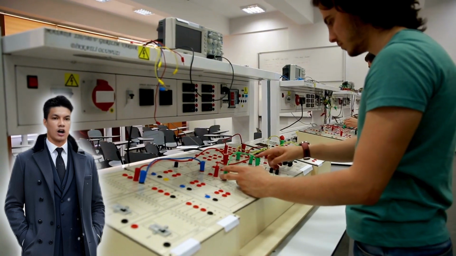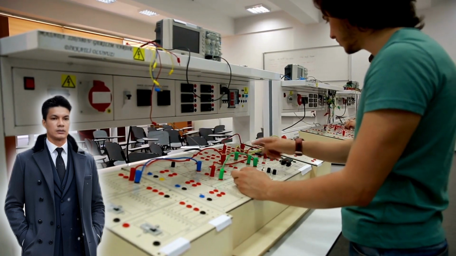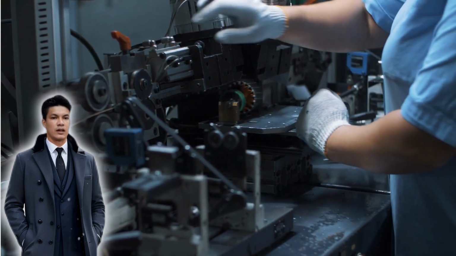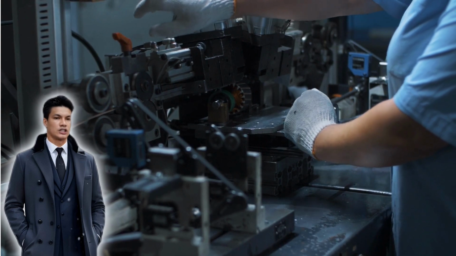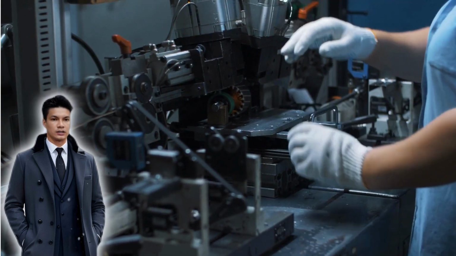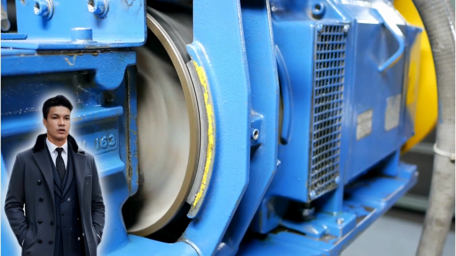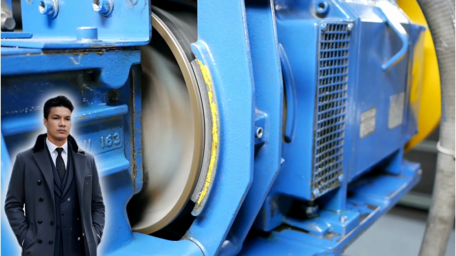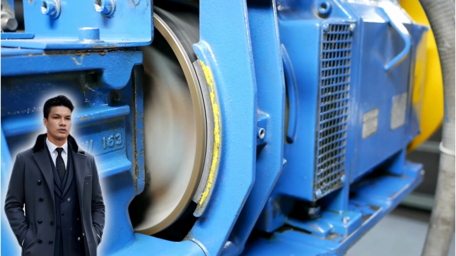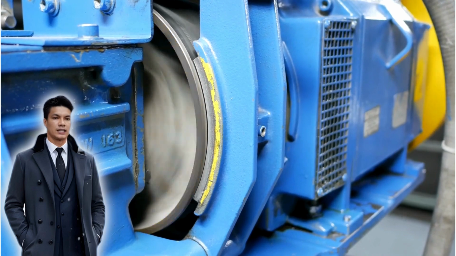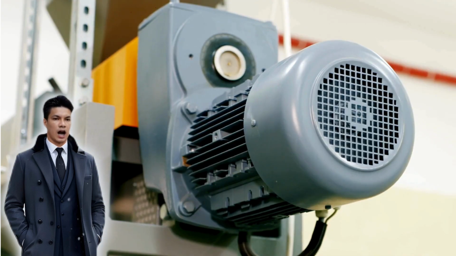Lastly, we have the auto transformer starter. This uses a transformer to step down the voltage applied to the motor during startup, reducing the current. Once the motor reaches a certain speed, it switches back to full voltage. The auto transformer starter is particularly useful for very large motors that need a gentle start but high power during operation. It provides more control than a star-delta starter and is often used in heavy industries.